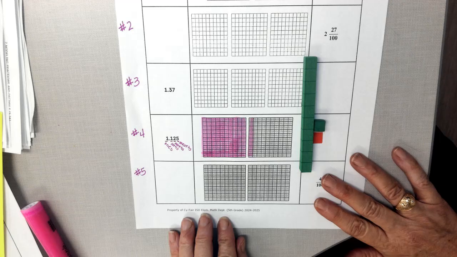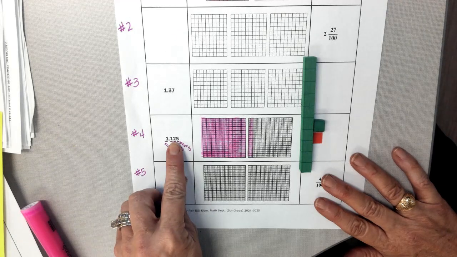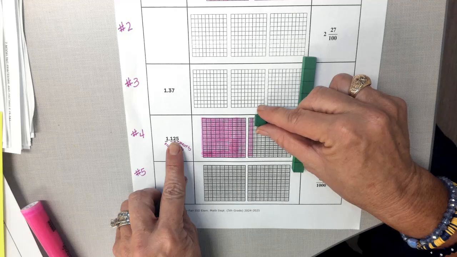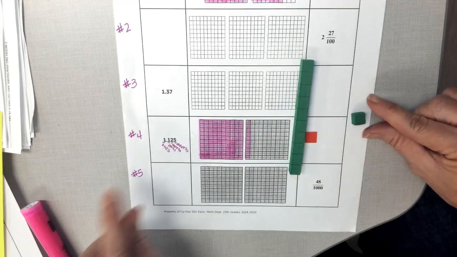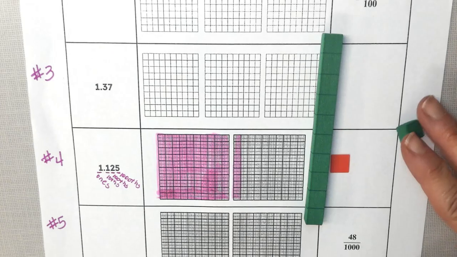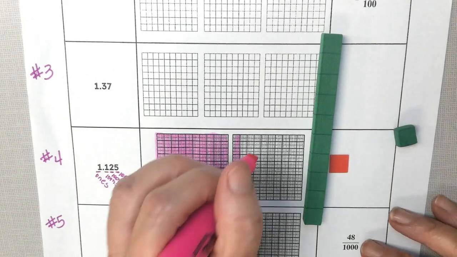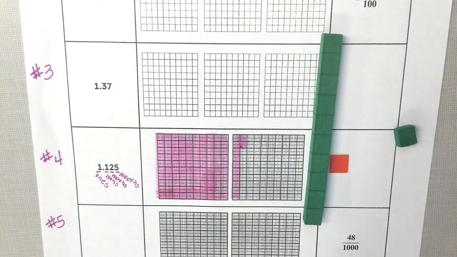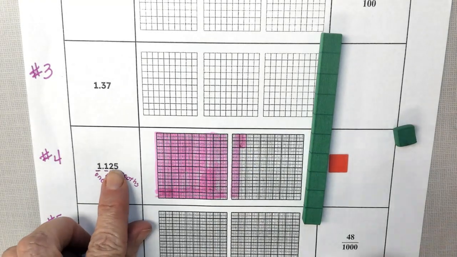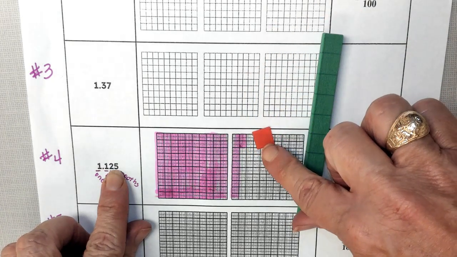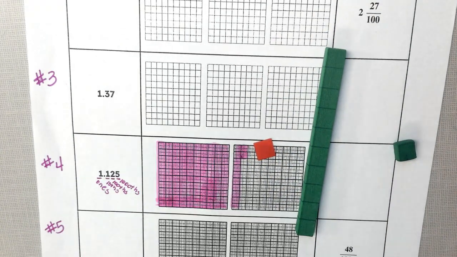Perfect. When I go to the hundredths place, I have 2 units. So I need 2 units to represent the hundredths place. So I would zoom in, and I'm going to shade in 2 units. For my thousandths, I have the number 5, so I need to shade in 5 tiny little pieces to represent that 5.